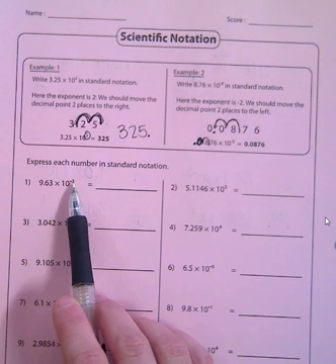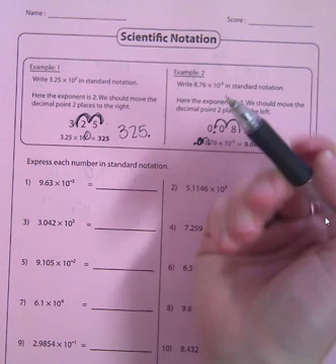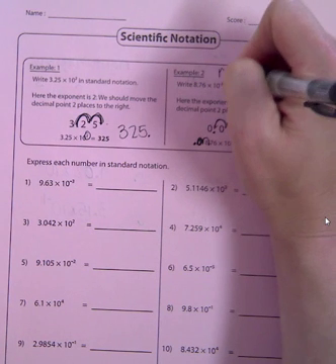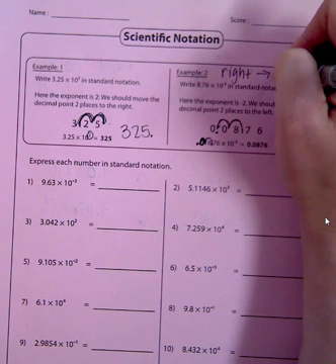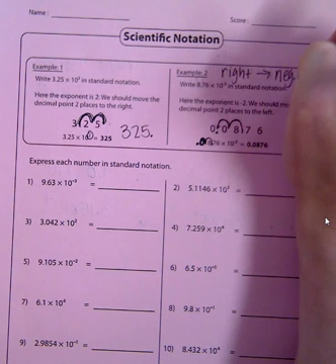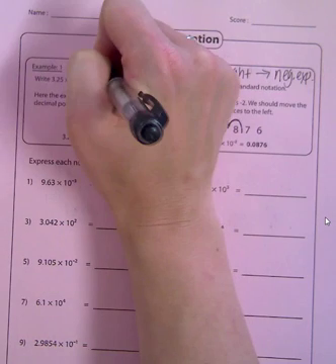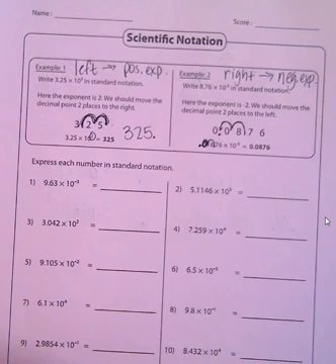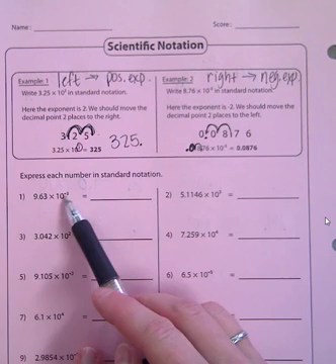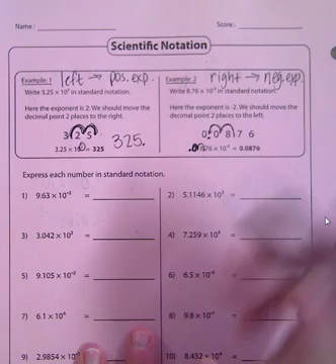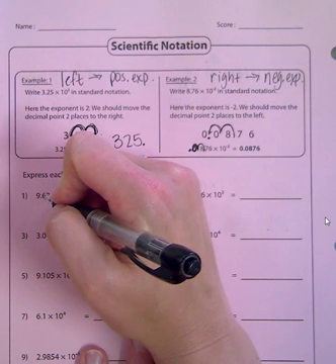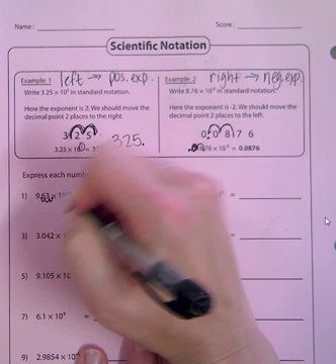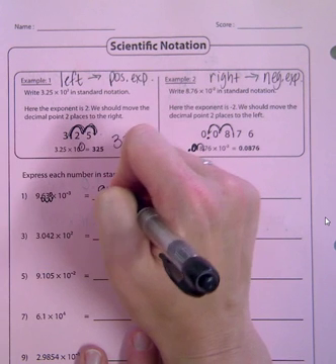9.63 times 10 to the negative third. Well, on this side, the negative answer is when you move it to the right, because it's backwards from what we had before. So that means the left is when you have a positive exponent. Okay, so here we have 9.63 times 10 to the negative third. It's a negative exponent. You're going to move it to the right 3 times. 1, 2, 3. Okay, and so you get 9, you have a filler 0 here, 9630.